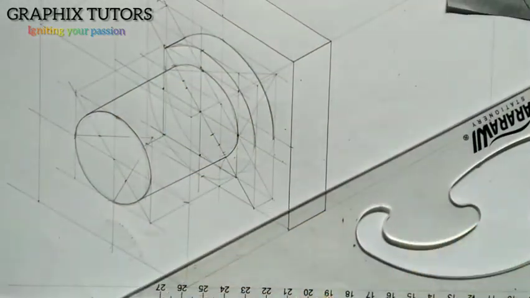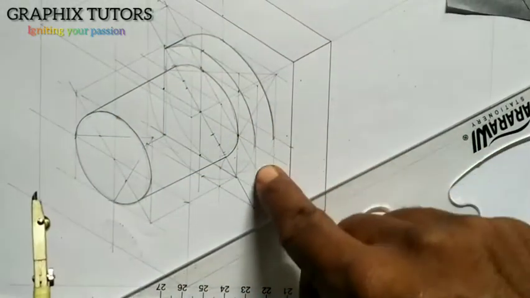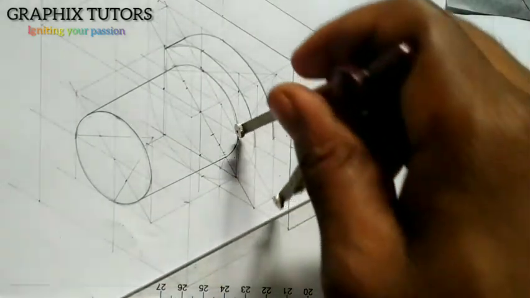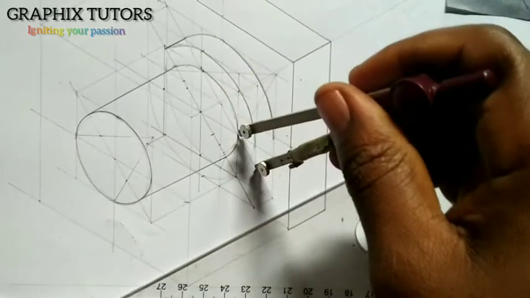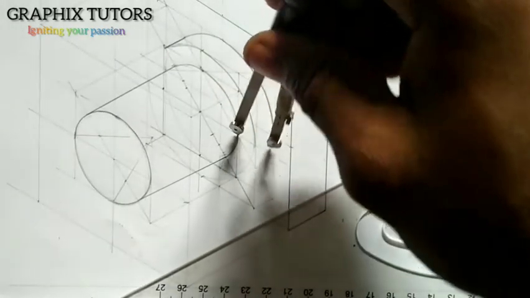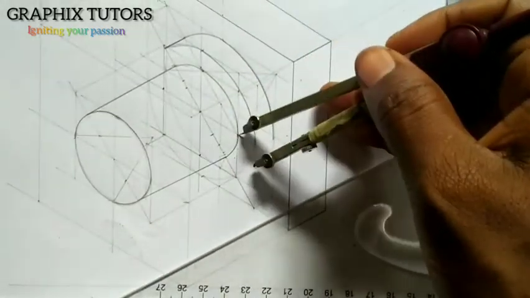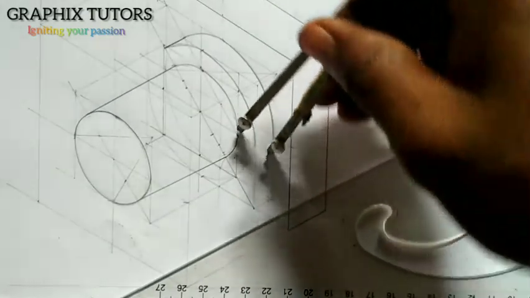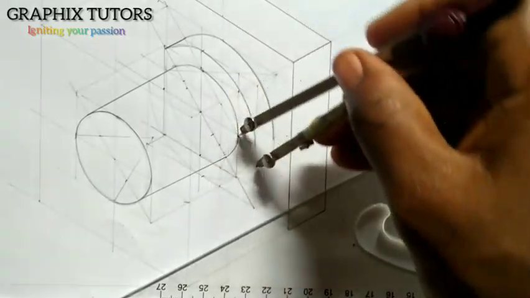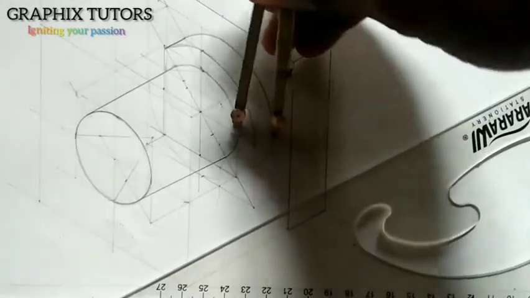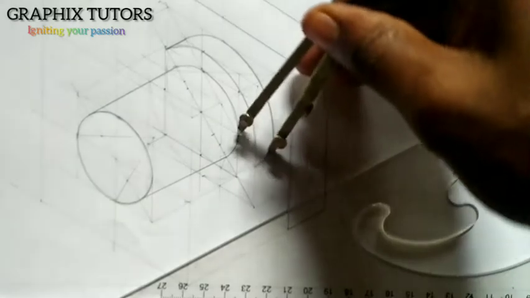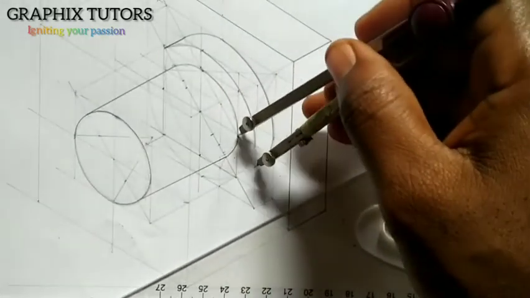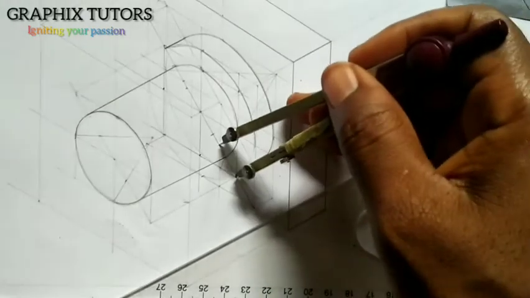And this point here is from here. Then you're going to just complete it, touch here. All good. And the other one is for this.